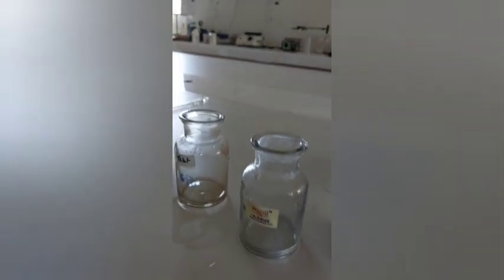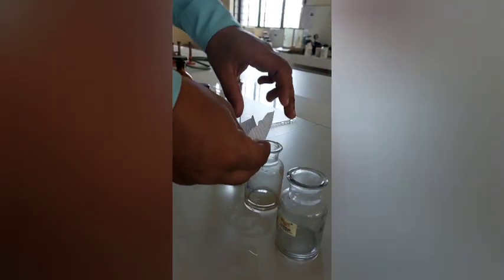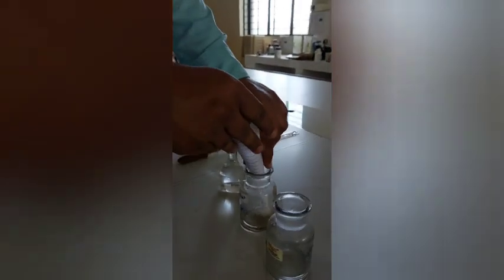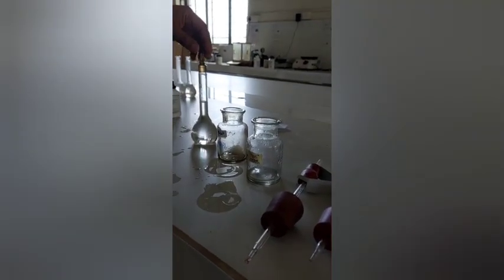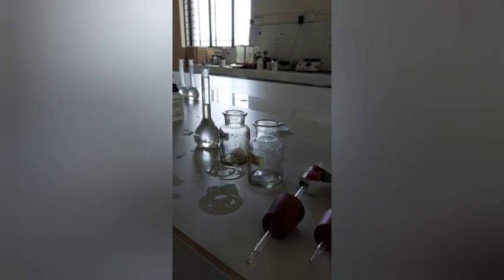Now regarding the test sample, we have taken 2.5 gram test sample, and now I am adding it. So this is our 2.5 gram test sample, ammonium chloride. Next we have to add 1 ml arsenic standard solution in the standard. So this is the standard solution.